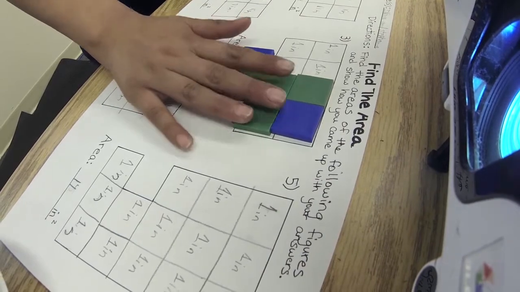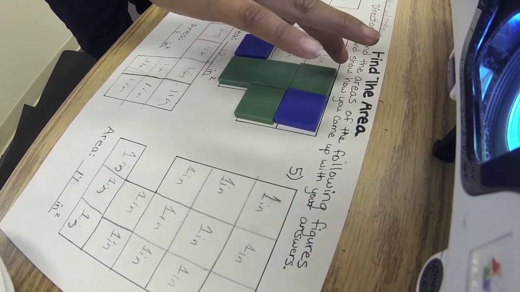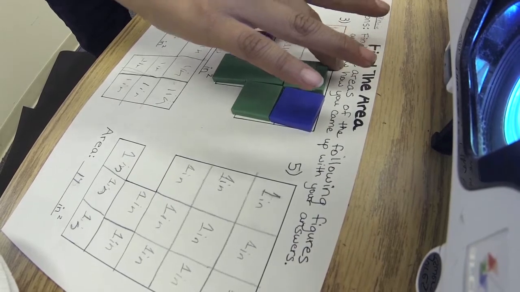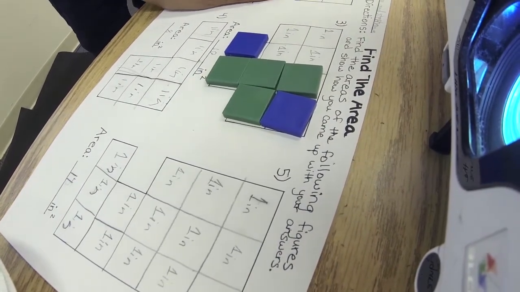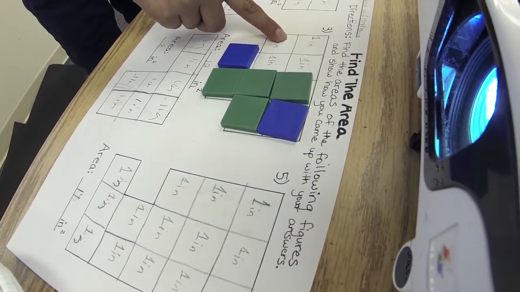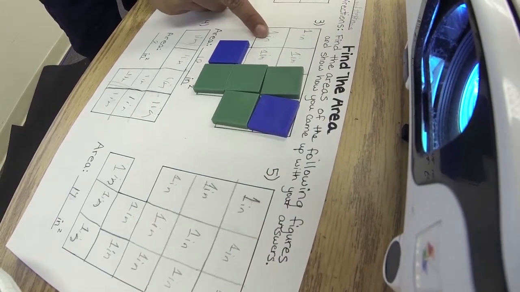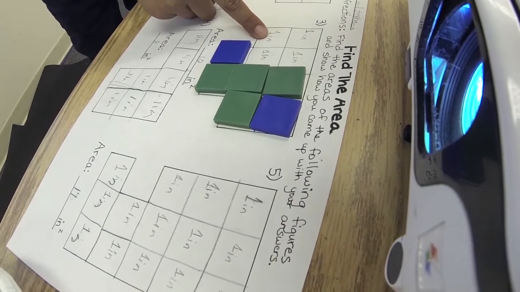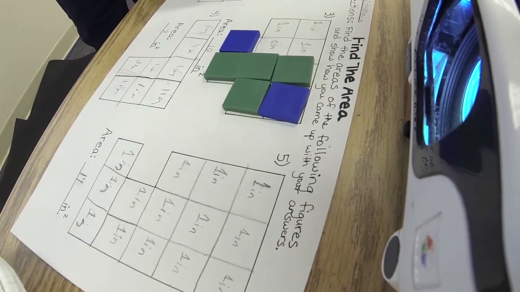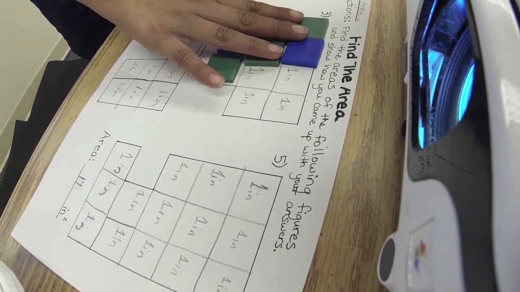We put the last tile right here, and we noticed there was a big space, and we saw that the space from number 3 looked the same as number 1, and we moved these ones here, and we have 4.